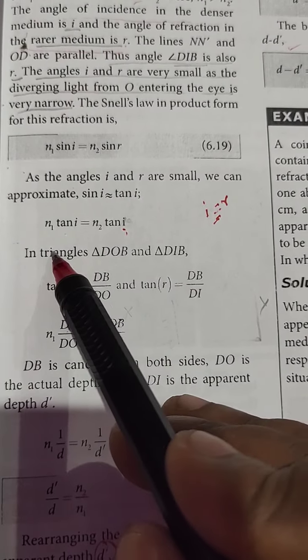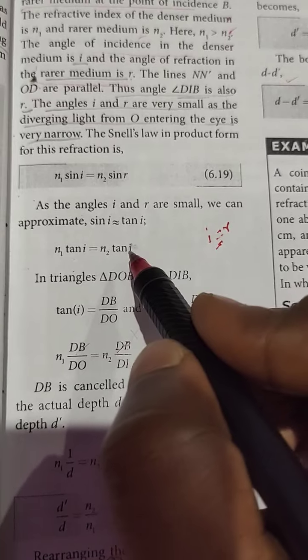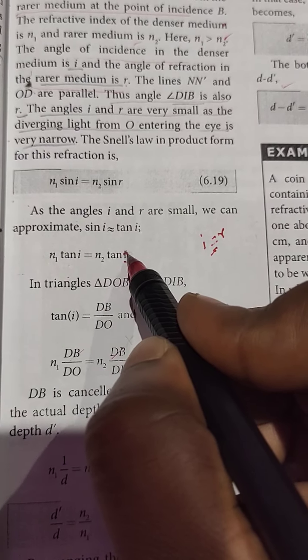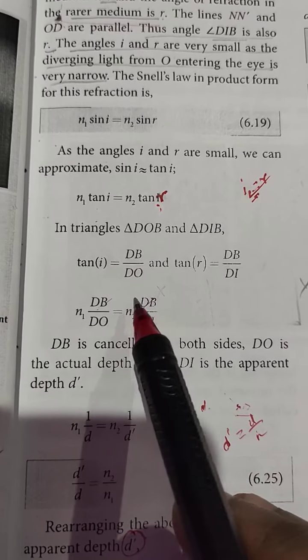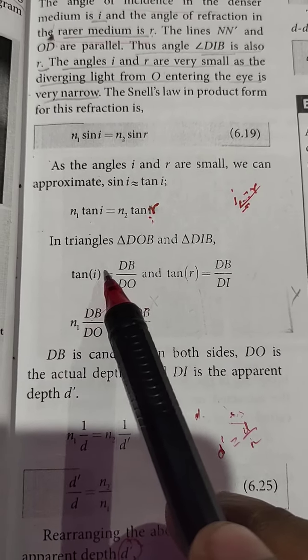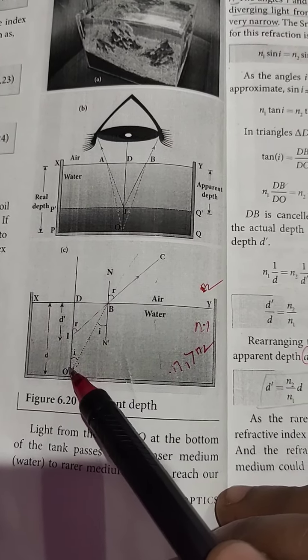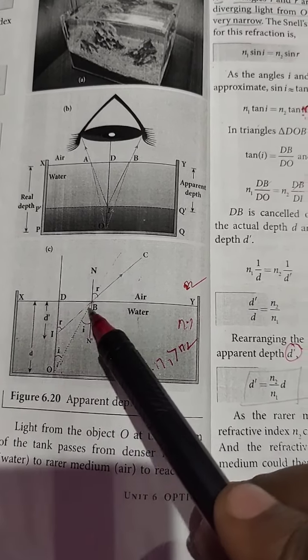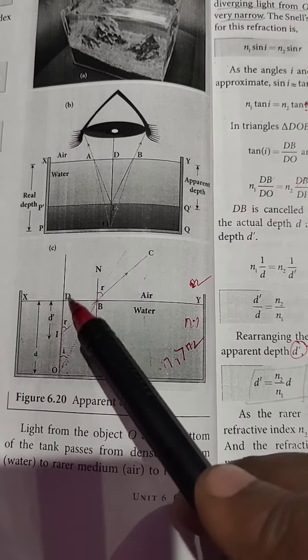So we can write n1 tan I and n2 tan R. In the triangle DOB, we calculate the value of tan theta.